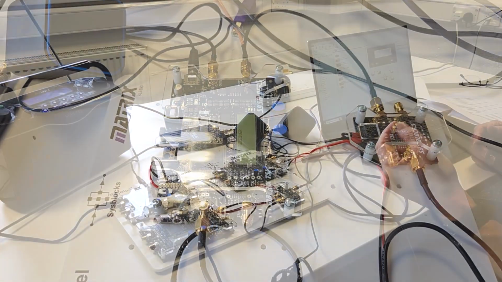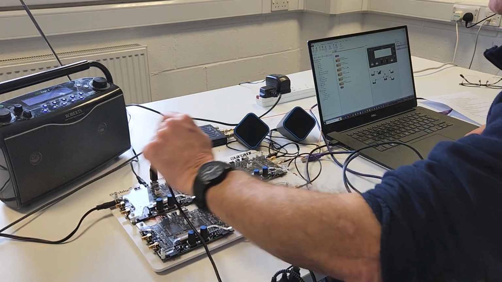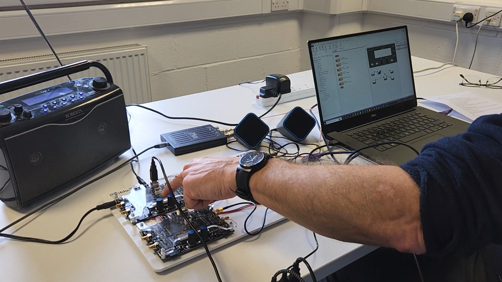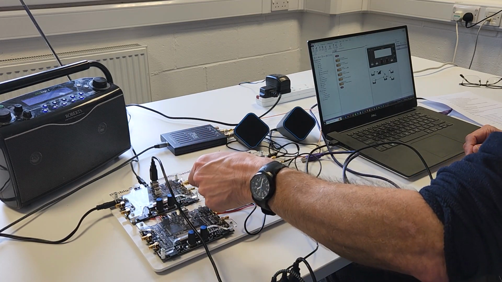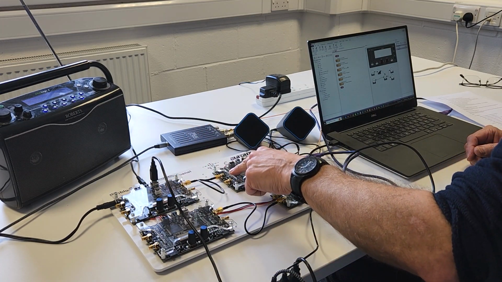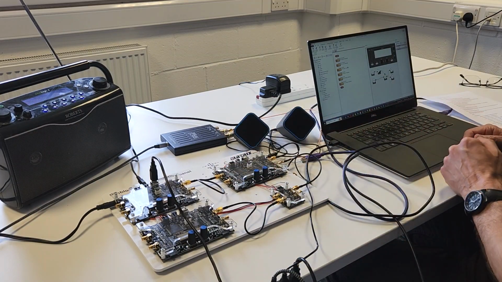Not on this scale. So what you can hear is that the audio from the line-in is modulated in analog modulation. That's put out onto a single wire, that's received by the second Sysblock, and it's now demodulated and fed to a speaker.